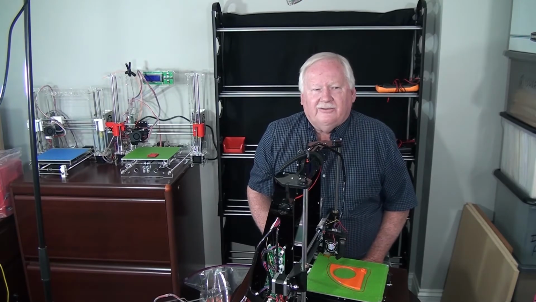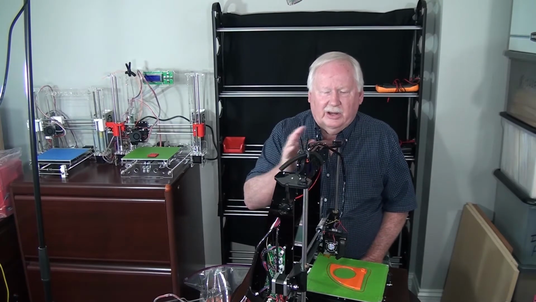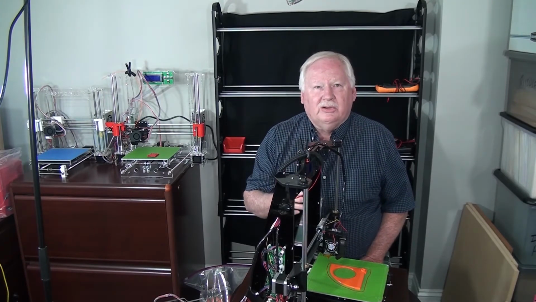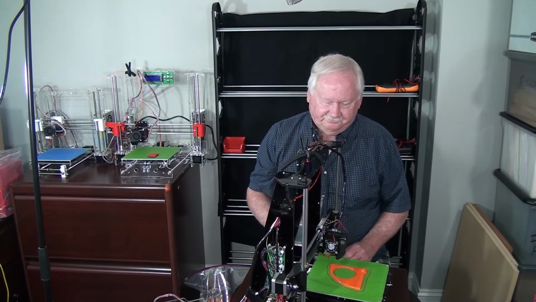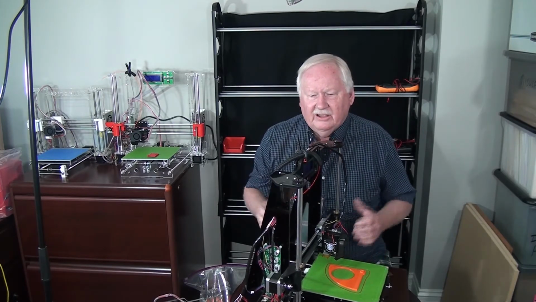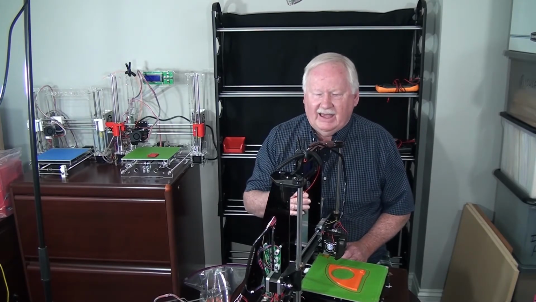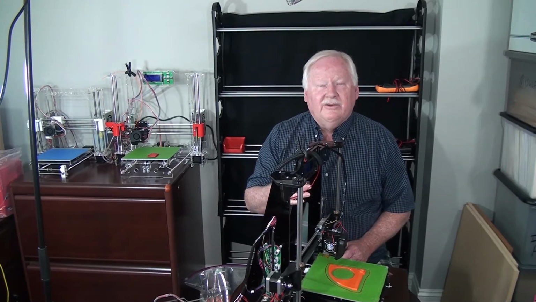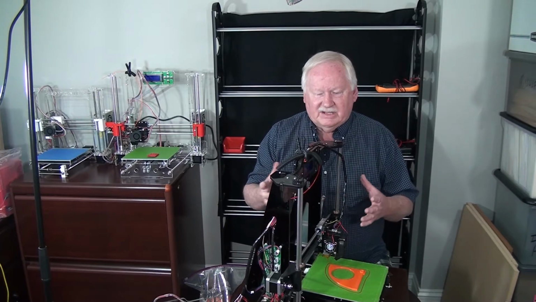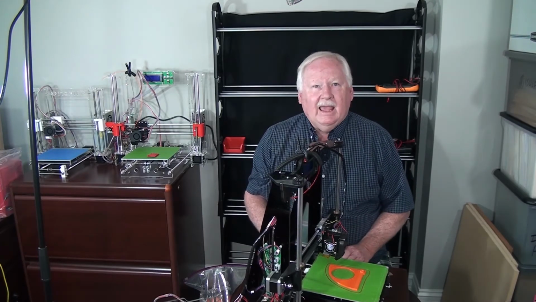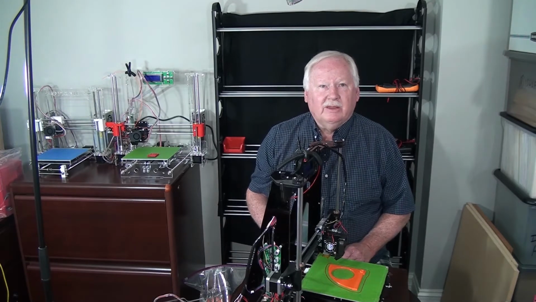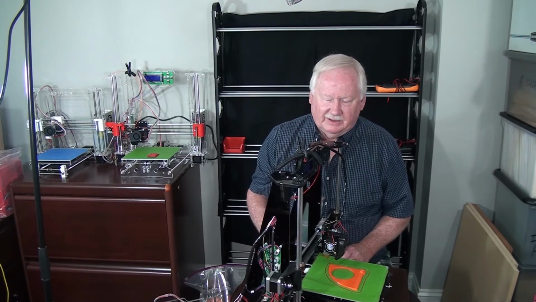There's a lot of trial and error. This printer has printed hundreds and hundreds of prototype parts for me, and it's done a very good job. I believe I initially paid about $135, $140 for this printer. It was a kit. I assembled it, and it's worked very well for the past 8 months approximately.